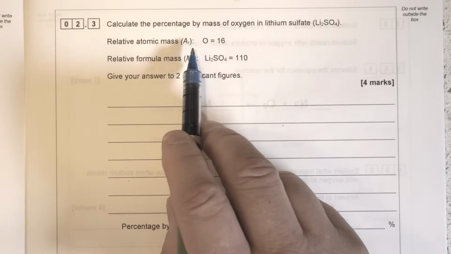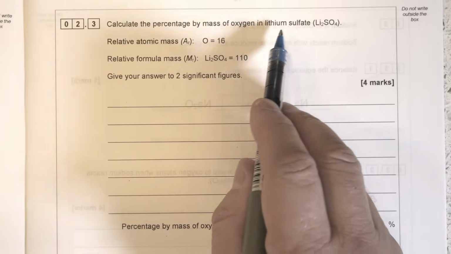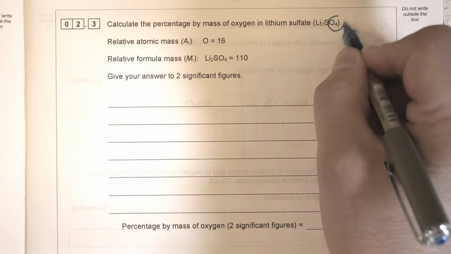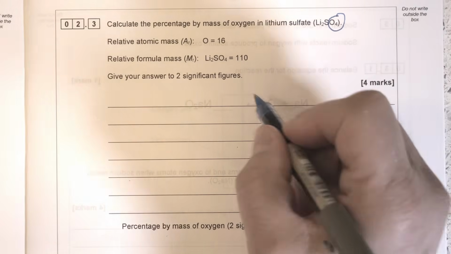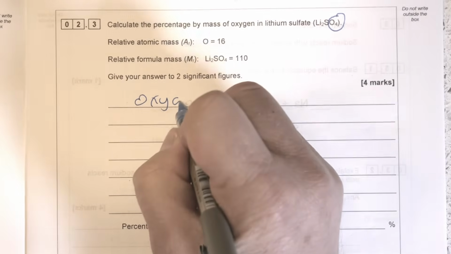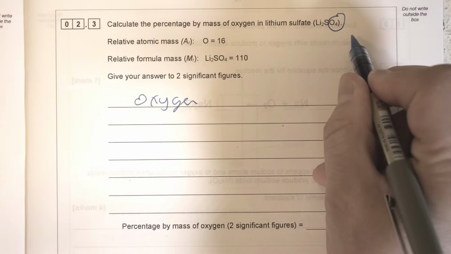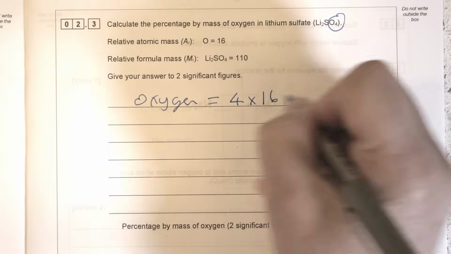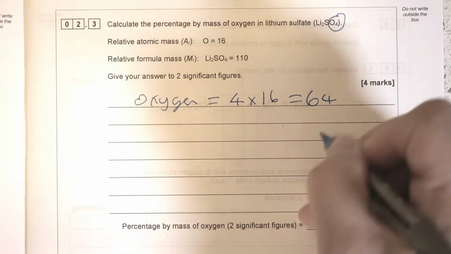Calculate the percentage by mass of oxygen in lithium sulfate. So we want to know how much of it is oxygen compared to the whole formula. So the oxygen part, we need to spot that there's 4 oxygens in the formula. So that's going to be 4 times 16, which is 64.